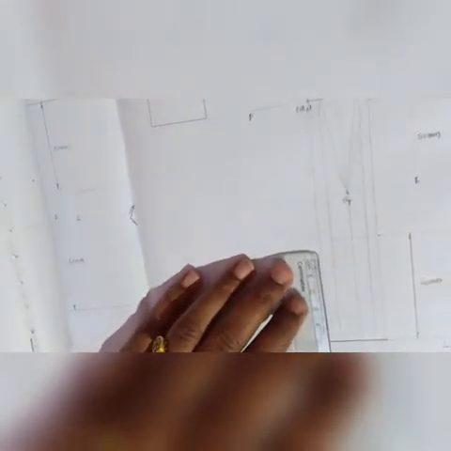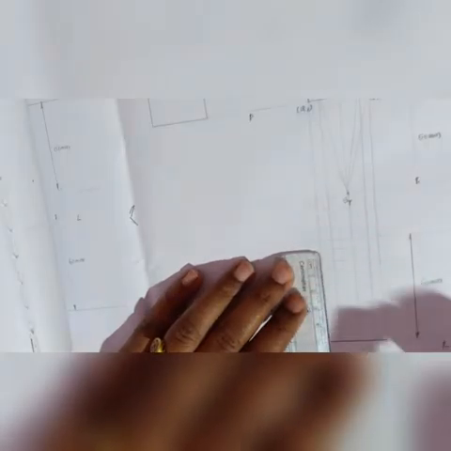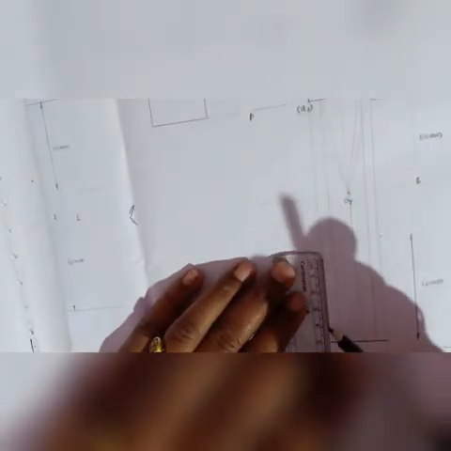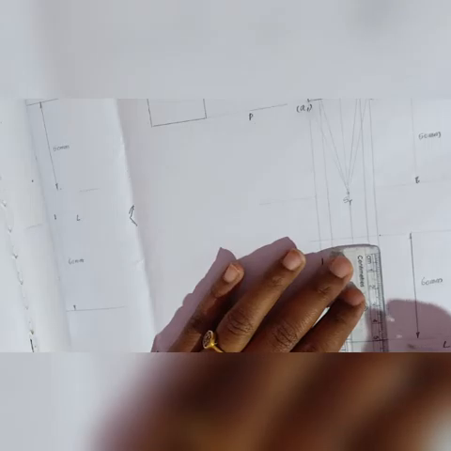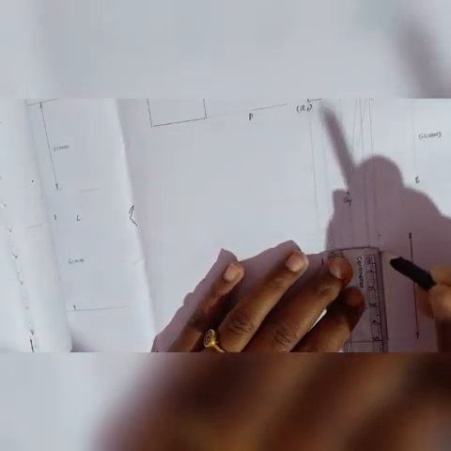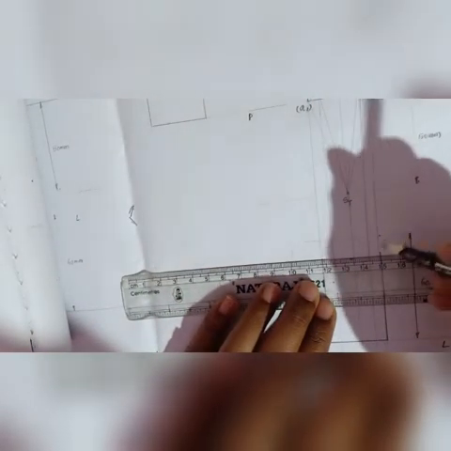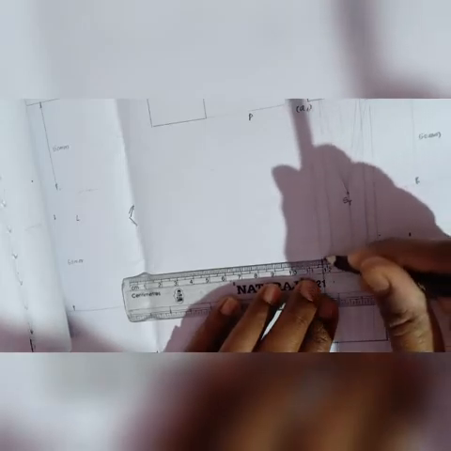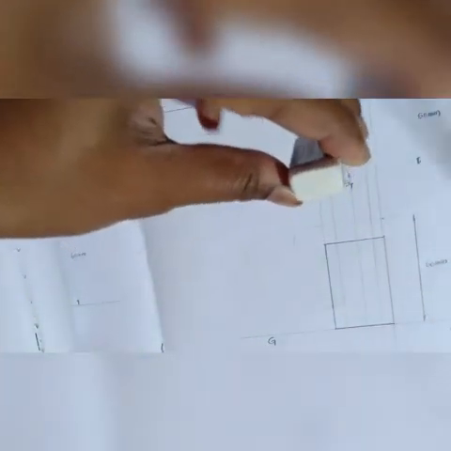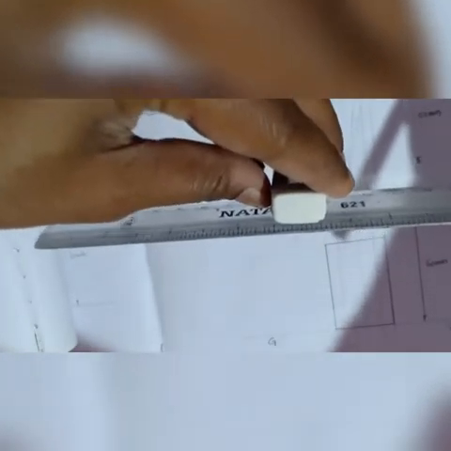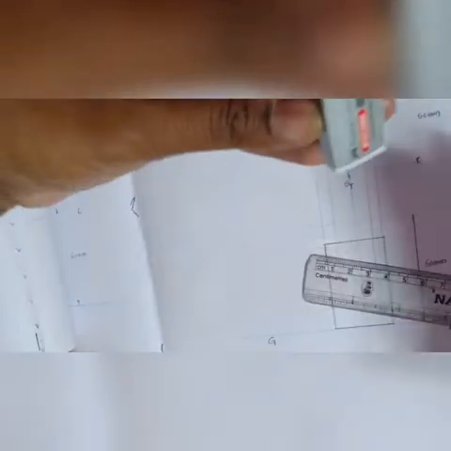So I will take it to a height of 50 mm from the GL. Okay, so this is my actual face, the face which is resting on the picture plane. This face will be seen like this.